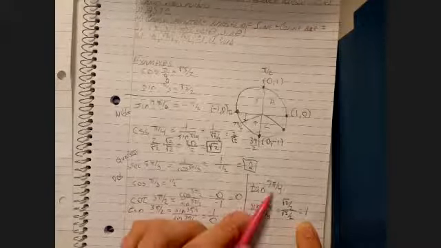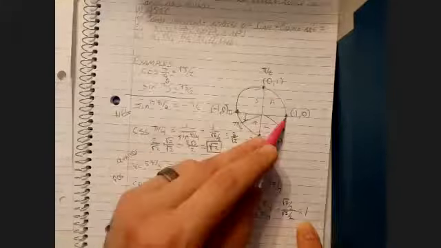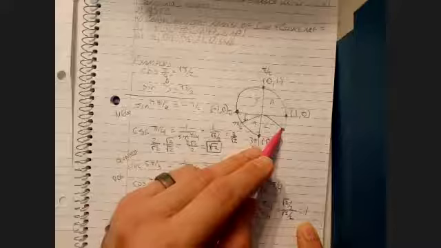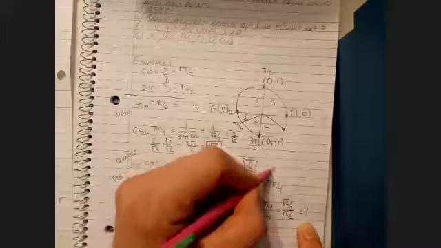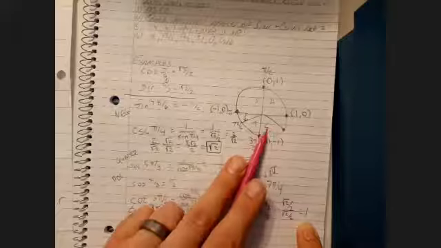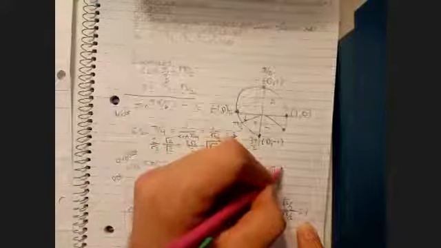7 pi over 4 ends up being in the 4th quadrant, because 8 pi over 4 would be the whole way around. For 7 pi over 4, you just back up a quarter pi, and then you'd be in the 4th quadrant. So if you remember ASTC, in the 4th quadrant, cosine and its reciprocal are positive. All the other trig functions are negative. So tangent is going to be negative. So I know my answer would be -1. The tangent of 7 pi over 4 is going to be -1. Let me put it right there.